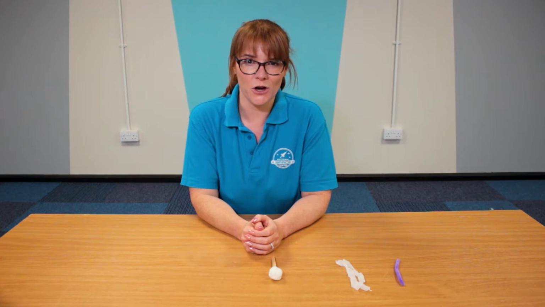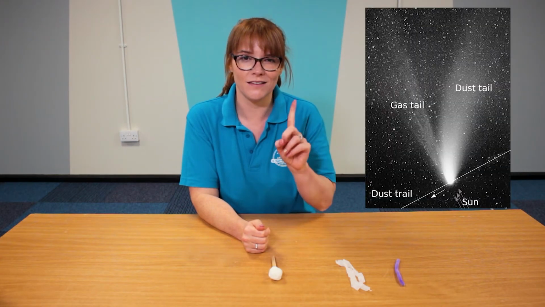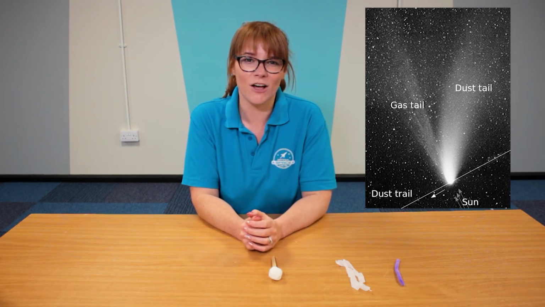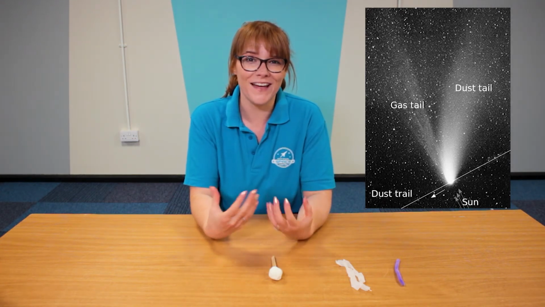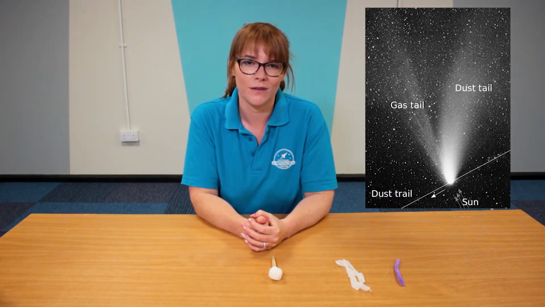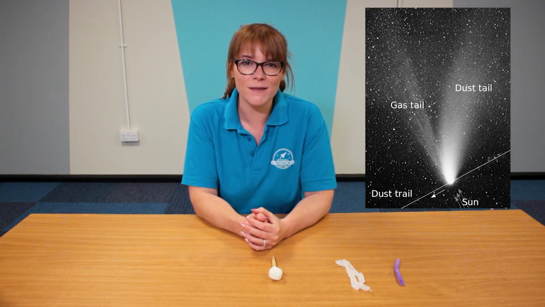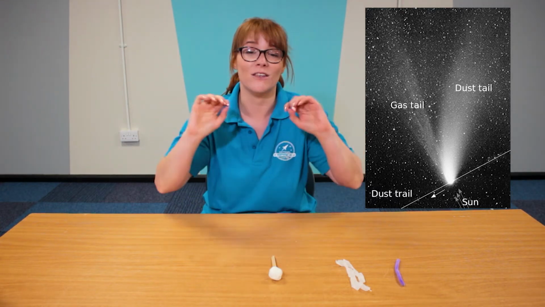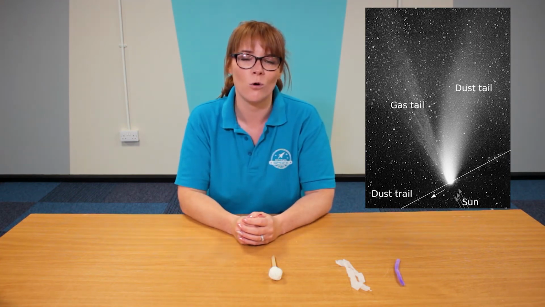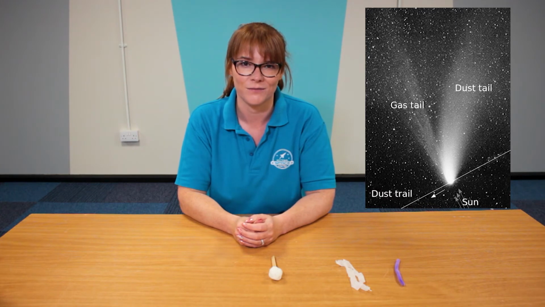Next up, we need to make our comet's tail. But did you know that a comet has two tails, a dust tail and a gas tail? And these tails are created as that comet gets even warmer and all of that dust and gas is pushed back to form the two tails. But a comet's tail always faces away from the sun. And that's because the sun creates something called solar wind. And that gets pushed out in all directions. So no matter where the comet is, its tail will always be pushed away from the sun.